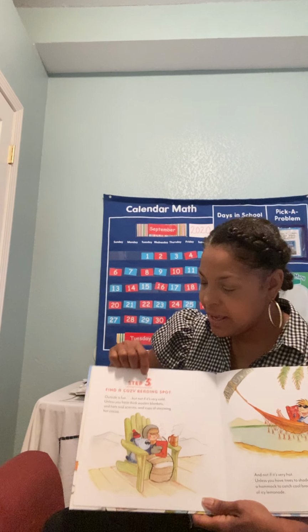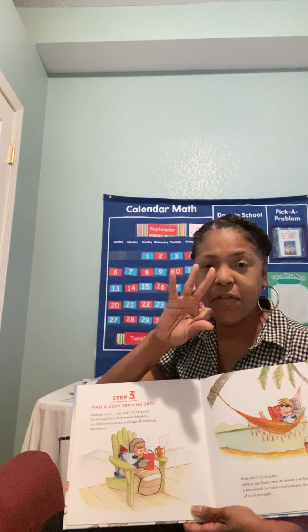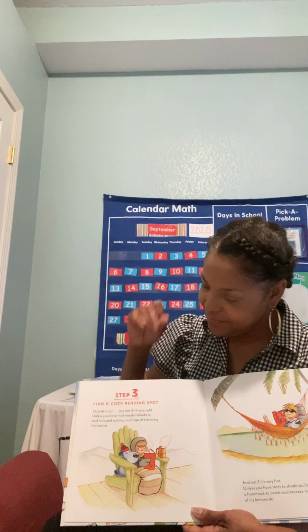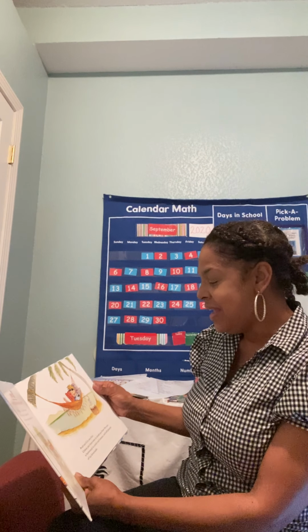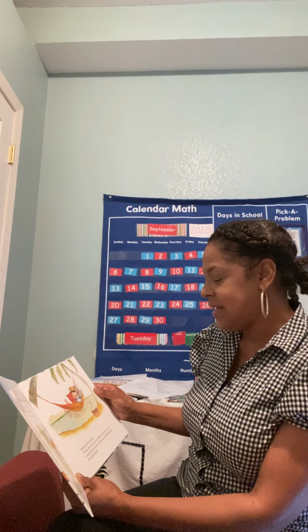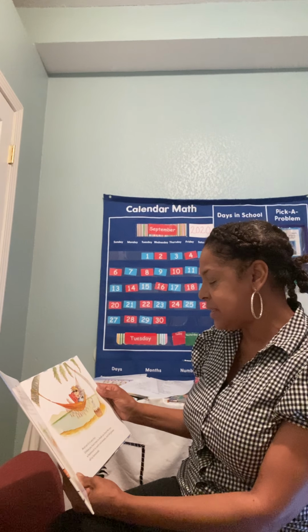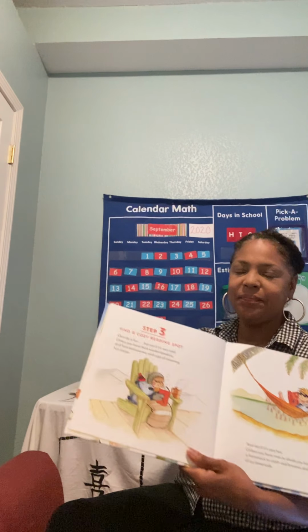Step 3. That's the number 3. I have 3 fingers up. 1, 2, 3. Find a cozy reading spot. Outside is fun, but not if it's very cold. Unless you have thick woolen blankets and hats and scarves and cups of steaming hot cocoa. And not if it's very hot, unless you have trees to shade you from the sun, a hammock to catch cool breezes, and tall glasses of icy lemonade.